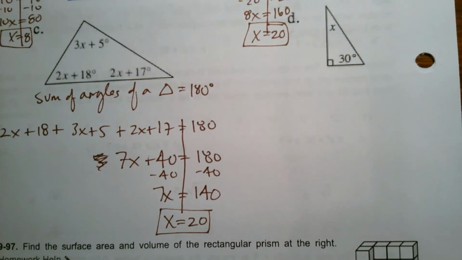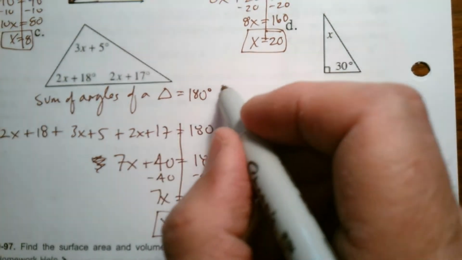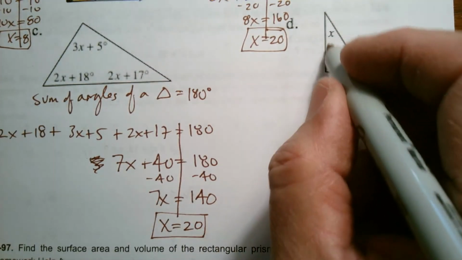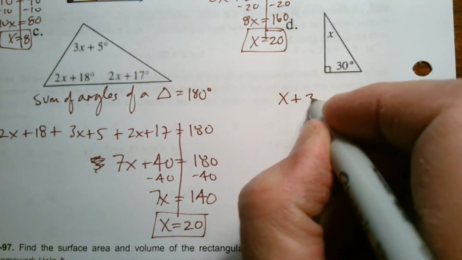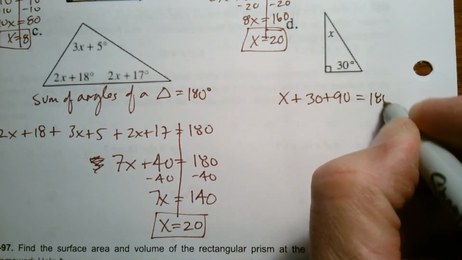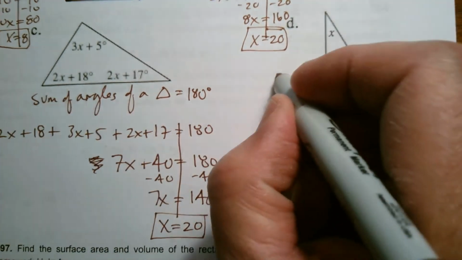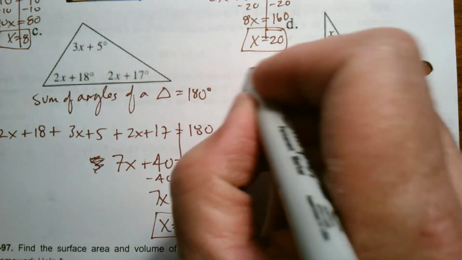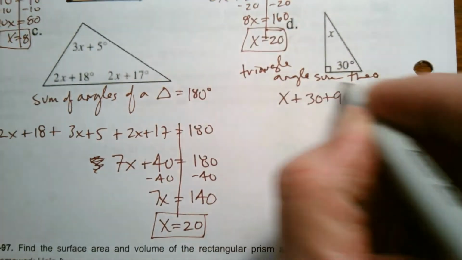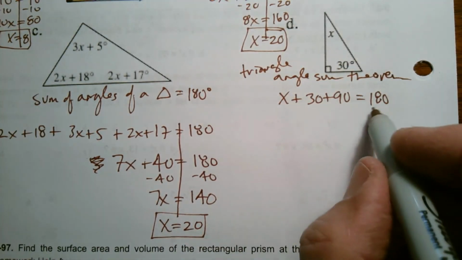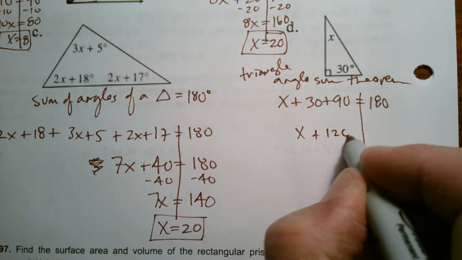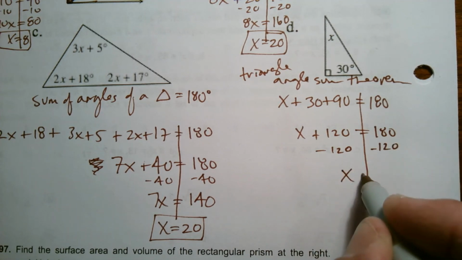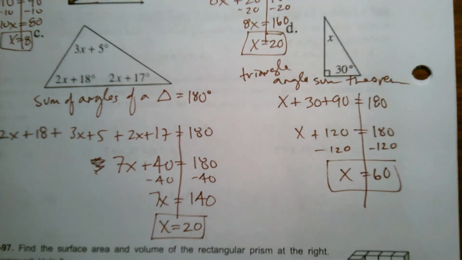And then the last one, it's really the same. All the angles add to 180. So we can just say x plus 30 plus 90 equals 180. Again, it's the triangle angle sum theorem. So if I add those up, I get x plus 120 equals 180. Subtract 120 from both sides, x is going to equal 60. So there's my x on that one.